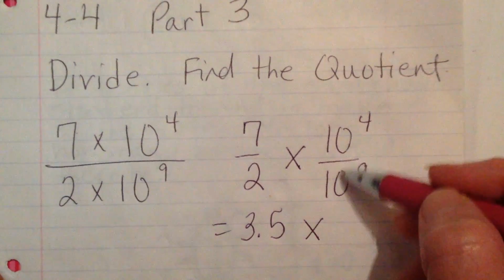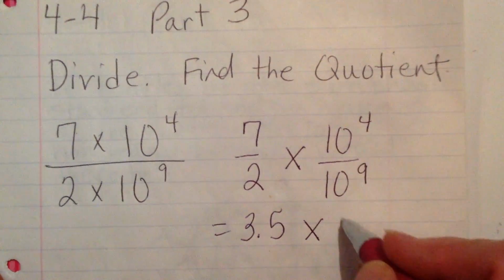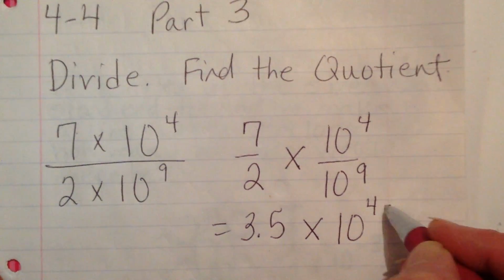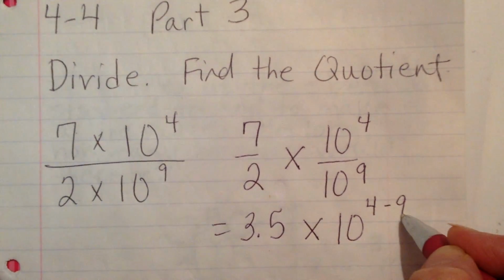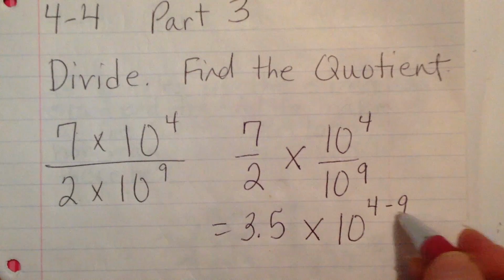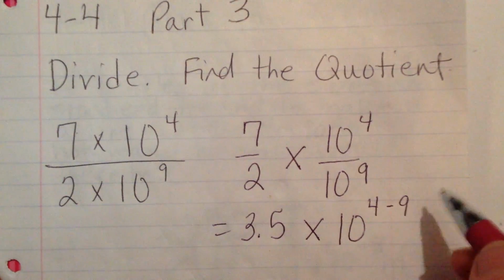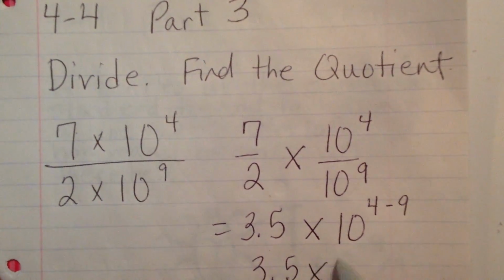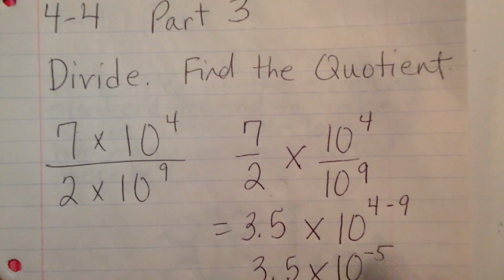When you're dividing like bases, you subtract exponents. Start with your 4. 4 minus 9 gives you negative 5. If you punch that in your calculator, 4 minus 9 would give you negative 5. So I have 3.5 times 10 to the negative 5.